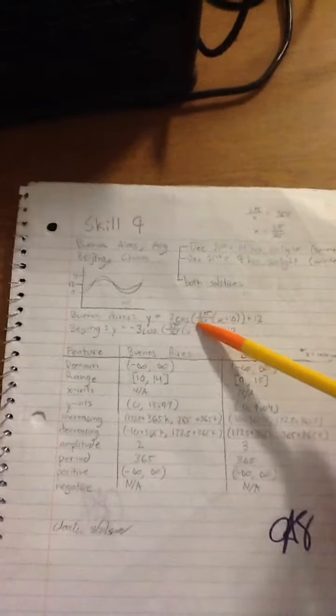This is skill 9. The two cities I picked were Buenos Aires and Beijing. And then for both I found how many hours of sunlight they have on December 21st, or a solstice. For Buenos Aires it's 14 hours, and for Beijing it's 9 hours. So I made the two equations right here.